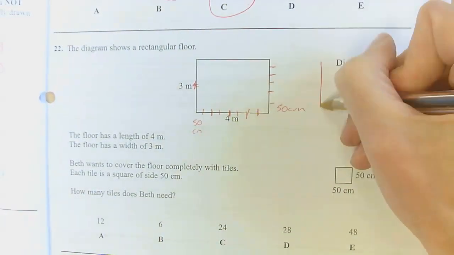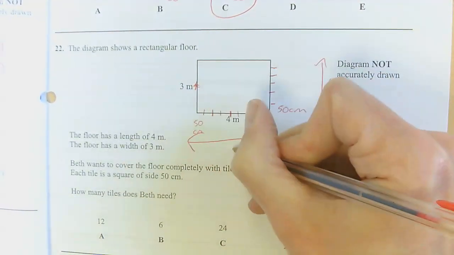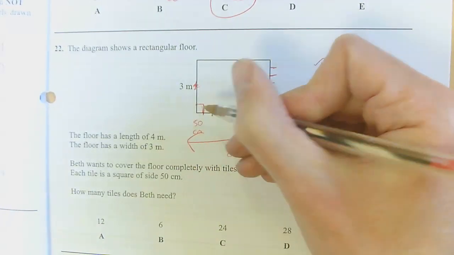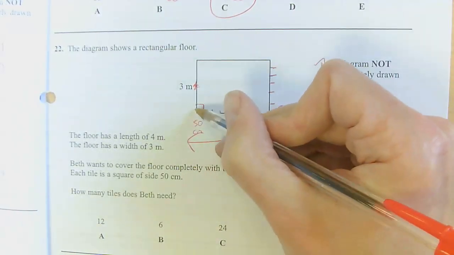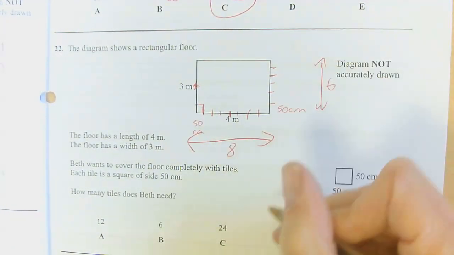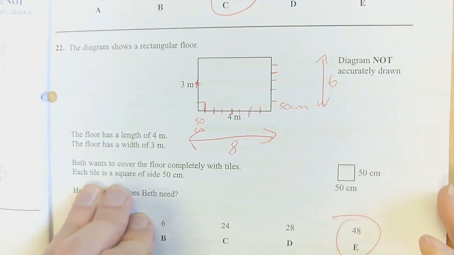How many tiles does she need? Well, she's going to need 6 by 8 tiles, because each one of those tiles looks something like that. You're going to have 6 of them that way, 8 of them across, 6 by 8. So 6 times 8 is 48 tiles.